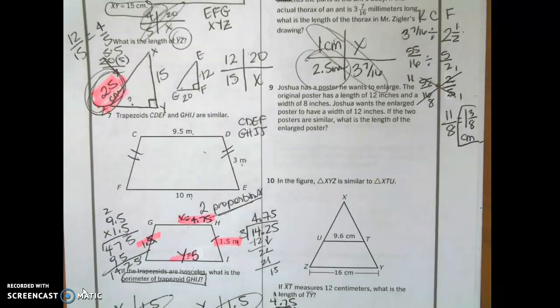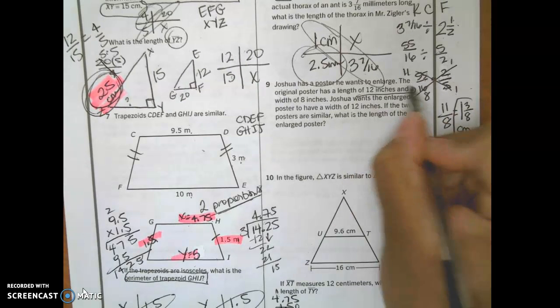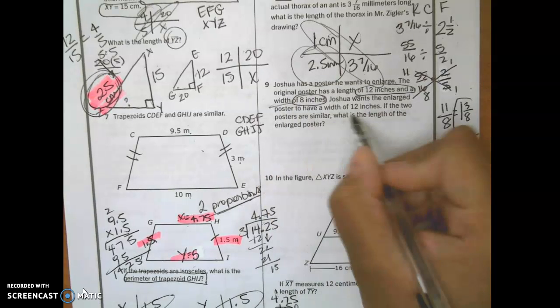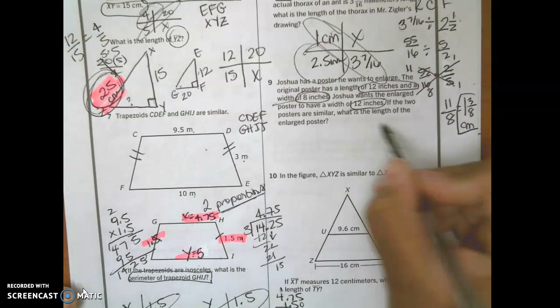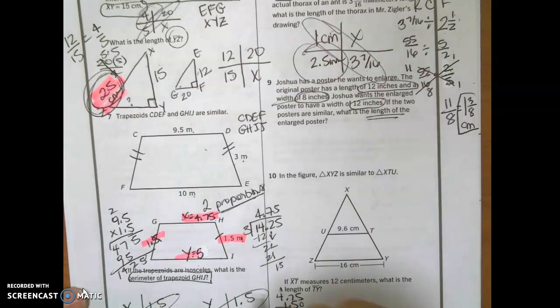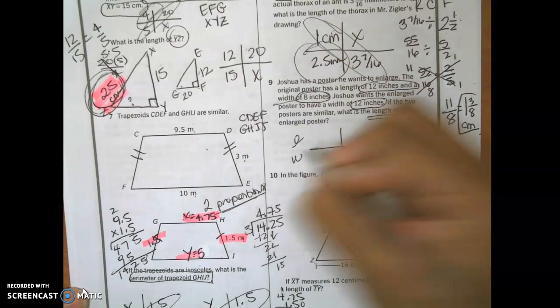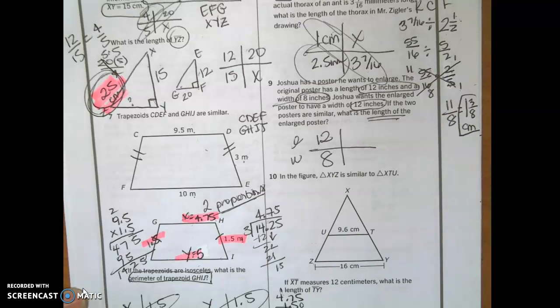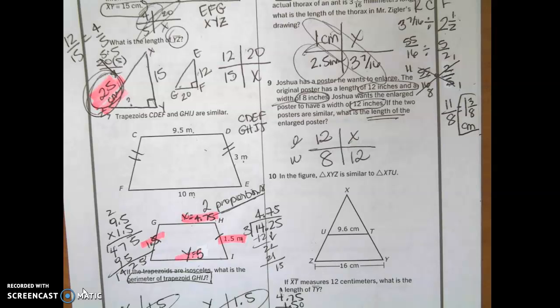Joshua has a poster he wants to enlarge. The original poster has a length of 12 inches and a width of 8. Joshua wants the enlarged poster to have a width of 12 inches. If the two posters are similar, what is the length of the enlarged poster? First thing that they gave me is length and width, 12 and 8. Second thing that they gave me is they want a width of 12, so this is going to be x. I don't know my new length.